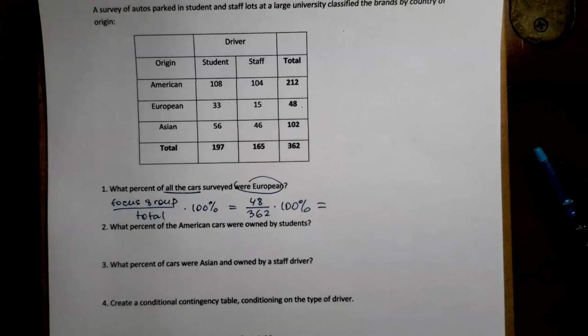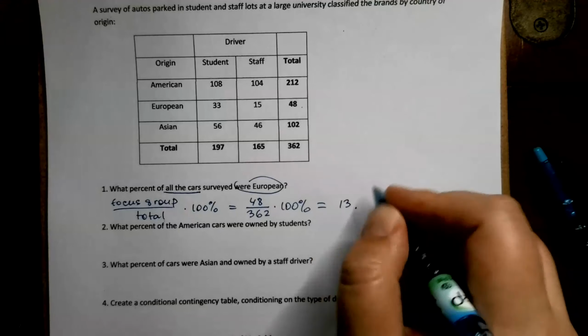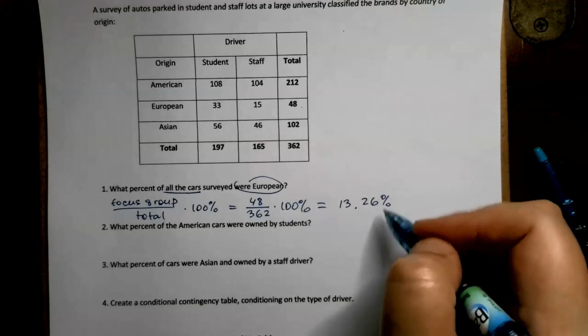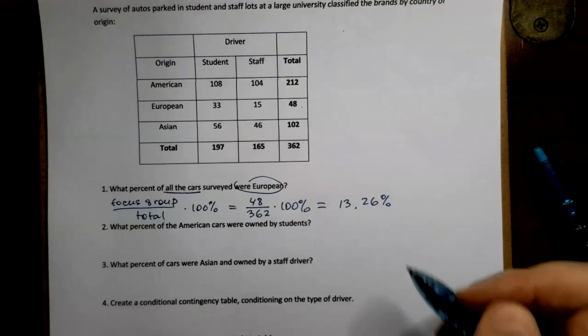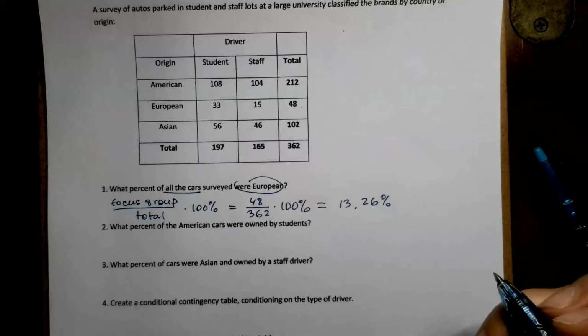You may pause the video here and do the calculations yourself. In fact, I encourage you to do so, so you get familiar with your calculator and you don't struggle during the test. So here you go. I got 13.26%. My decimal here was 5, but right after the 5, there was a 9, so I rounded up. Again, 4 decimals.